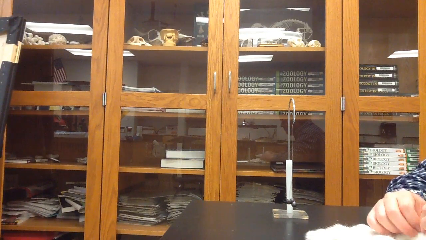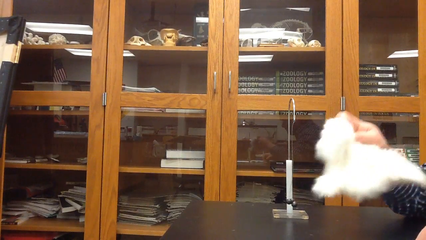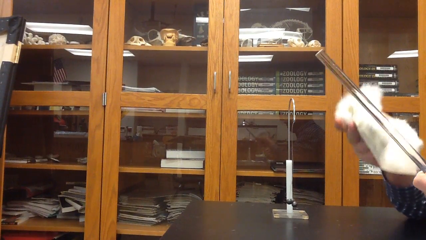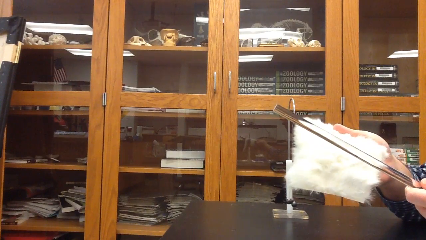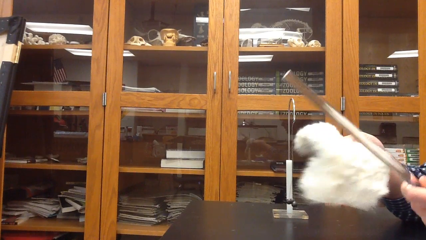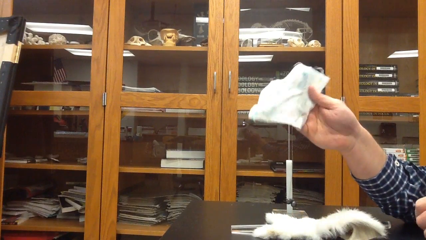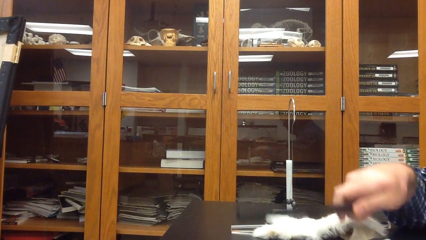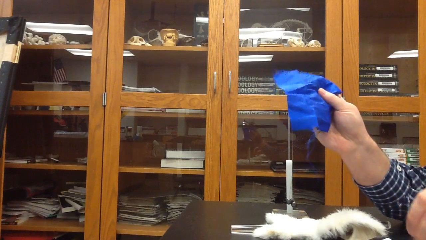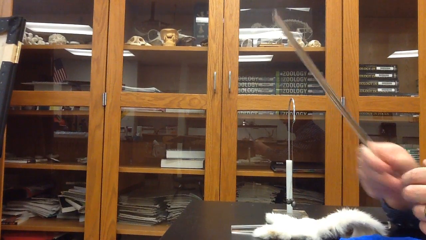So basically what we've got here is I've got rabbit fur and I've got acrylic. This is to replace what Franklin used, which was cat fur and amber. So that's two of the things I have. I have cotton, I have rubber, I have silk, and I have glass.